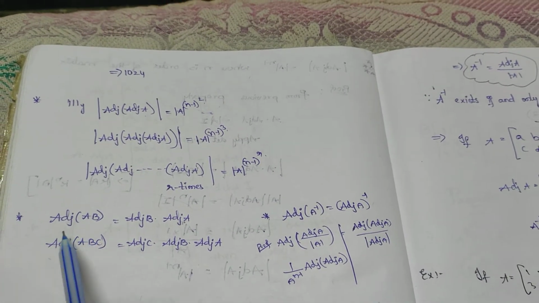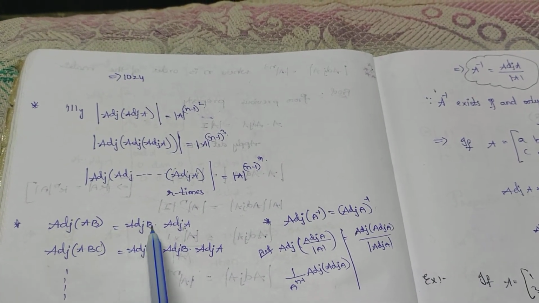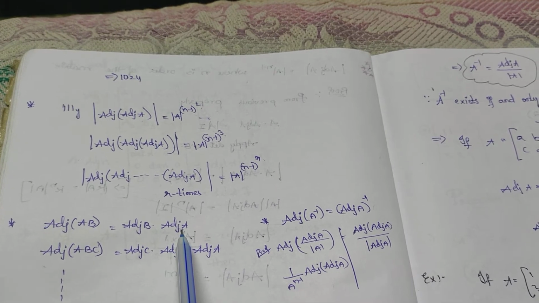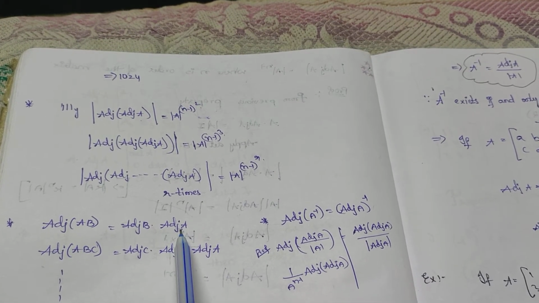Next one. Adjoint of AB is equal to adjoint of B into adjoint of A. Okay. Reverse.